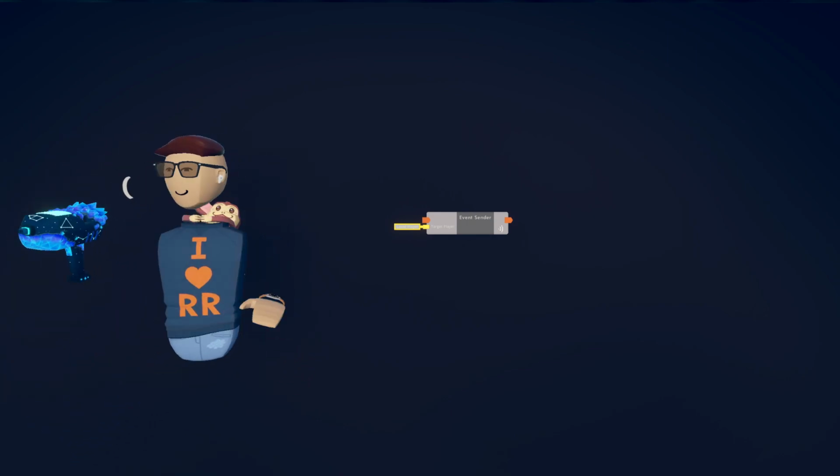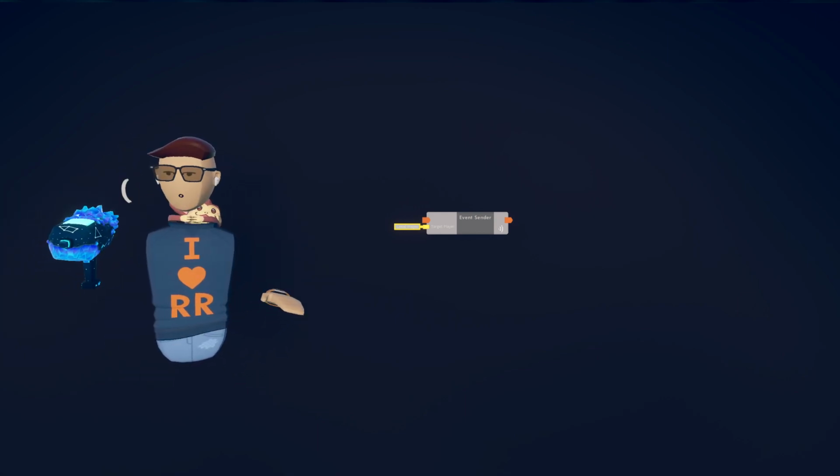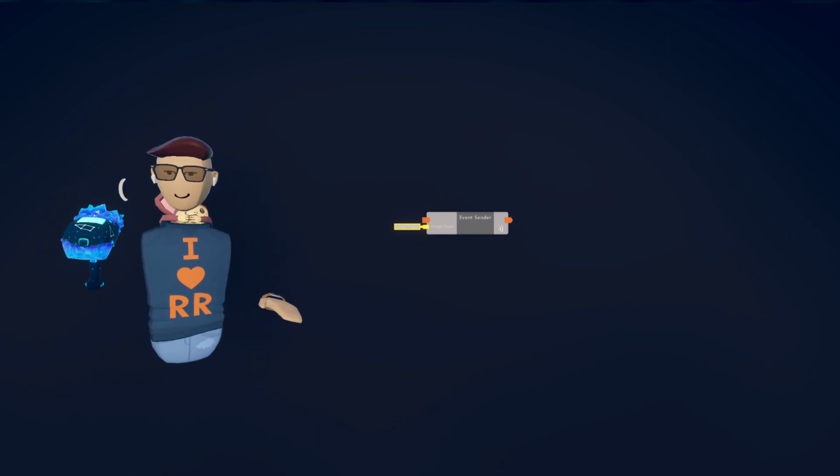I should probably explain a bit about how authority and room authority work. I know Snug talked a little bit about this, but just to elaborate, every object in Rec Room is controlled by some sort of authority player. Rec Room instances, at least currently, do not have dedicated servers.